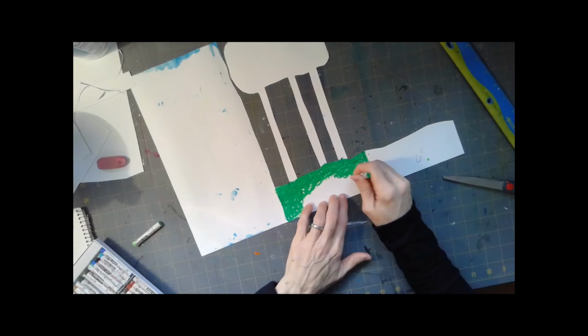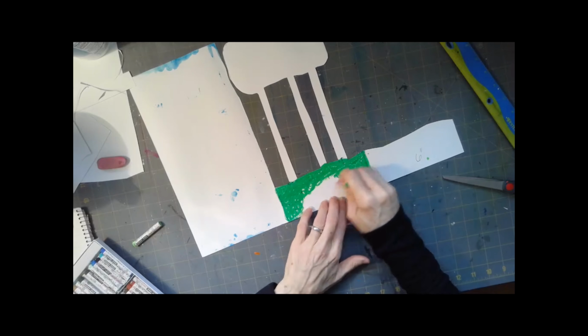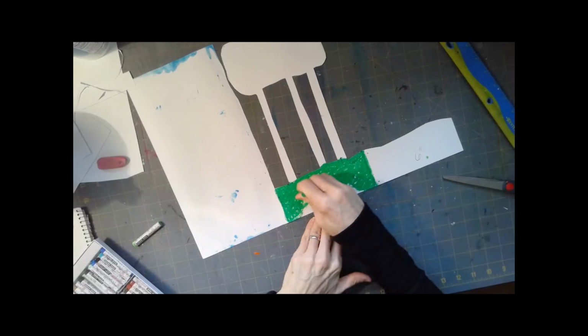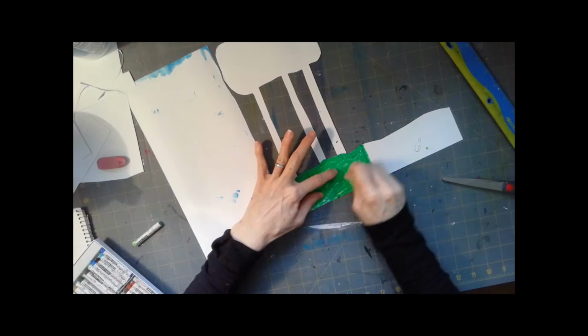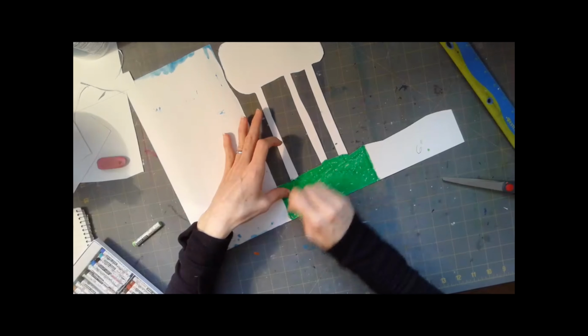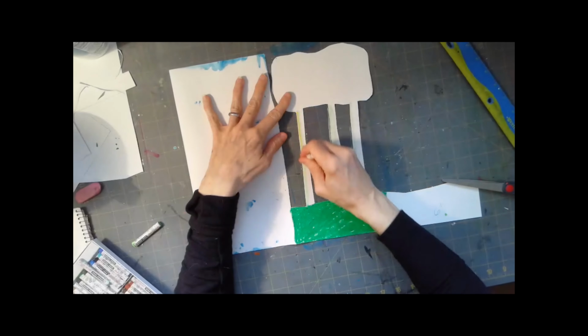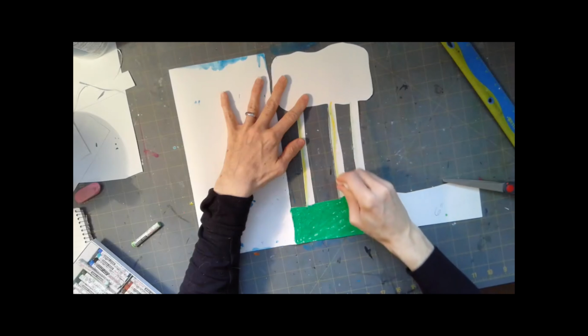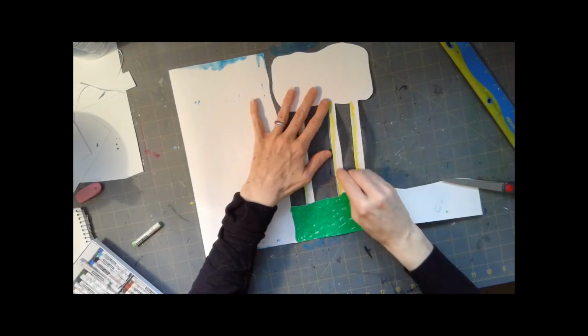I'm going to color in a little bit of this next section at the bottom because I can see a little bit of the ground on this layer behind my foreground piece. So I'm going to color in a darker green, and then I'm going to start coloring my trees. I really like the light aqua with the yellow and the violet color scheme that he used, so I'm going to do that a little bit.